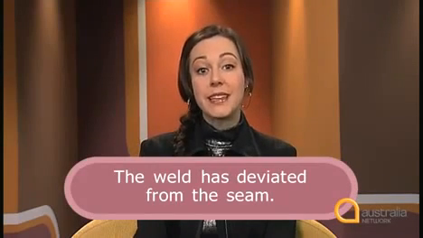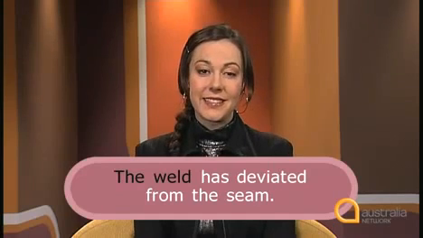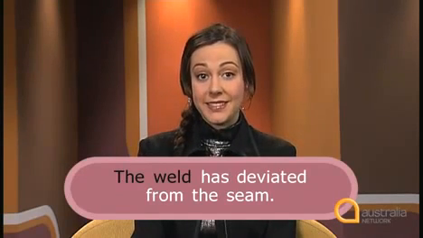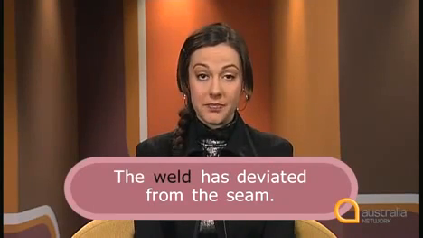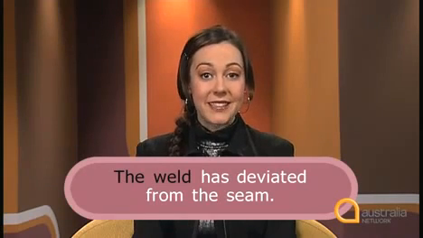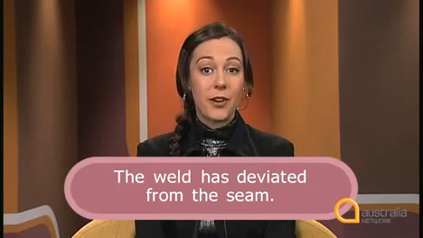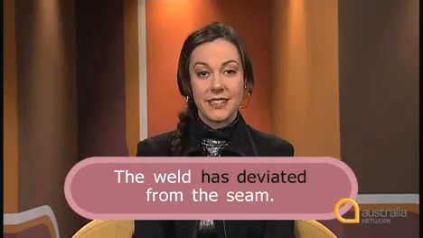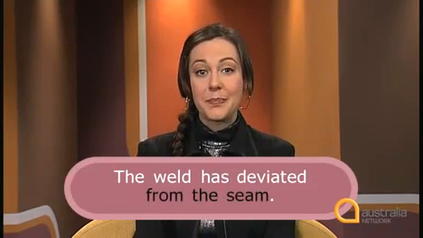Dr. Gore says the weld has deviated from the seam. The weld is a noun phrase. It contains a determiner, the, and a noun, weld. The weld is a noun phrase that functions as the subject of this clause. It's followed by the verb phrase, has deviated, and then the preposition phrase, from the seam.